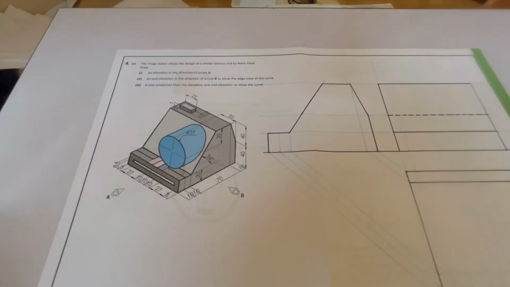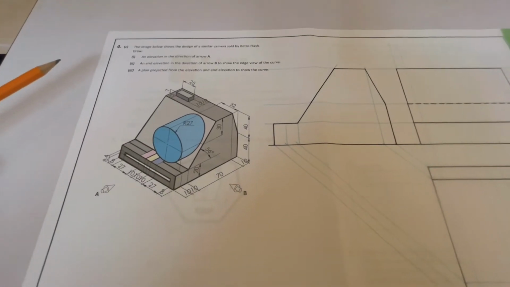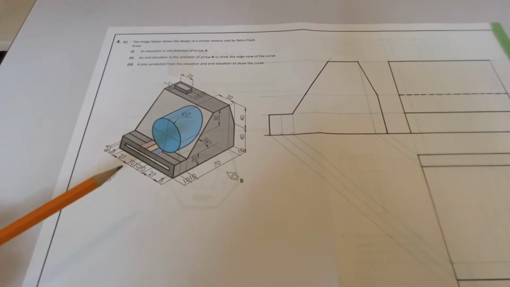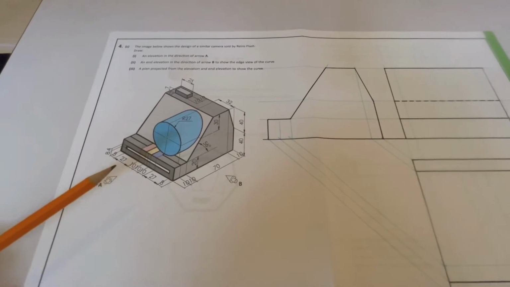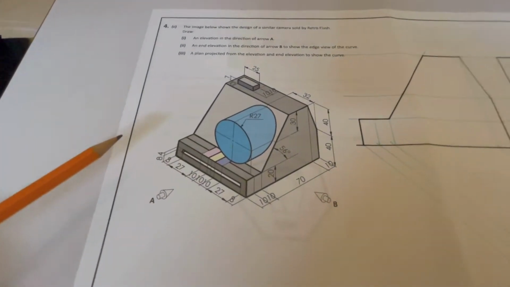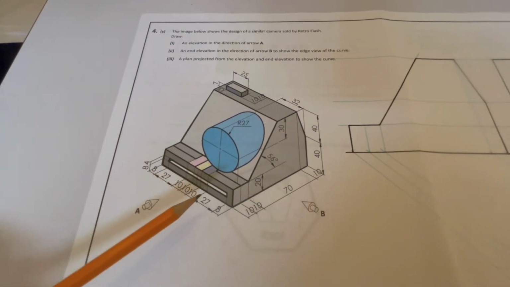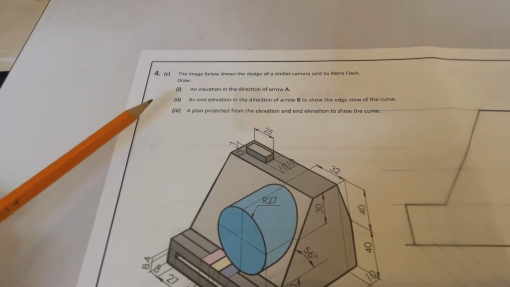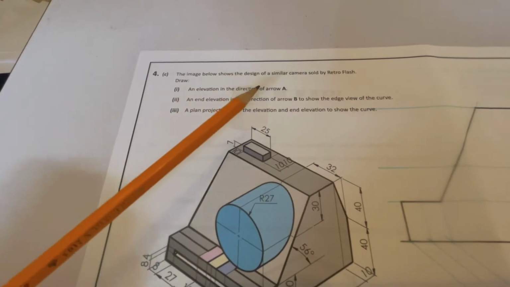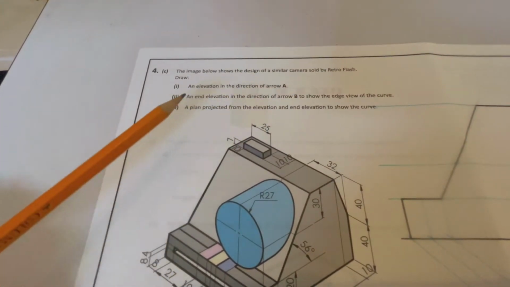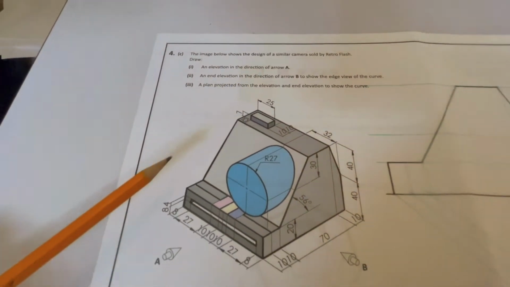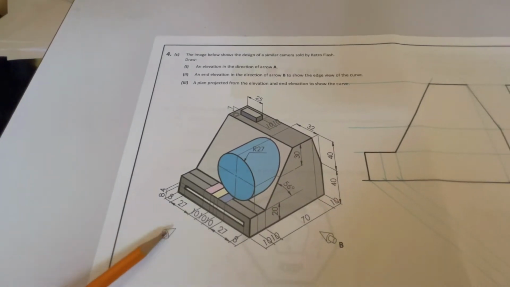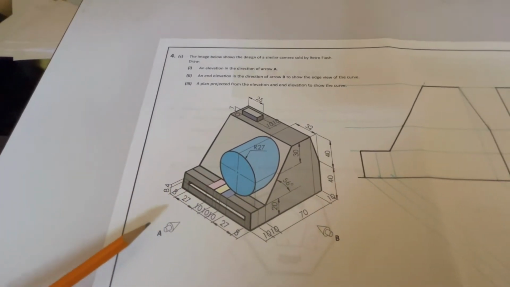Okay, taking a look at question 4, part C from sample paper B out of the examination papers. We see we have an instant camera and we have the 3D view of it here. And the question asks us, the image below shows the design of a similar camera sold by Retroflash. Draw an elevation in the direction of arrow A. So we'll be looking in at the front here in the direction of arrow A.